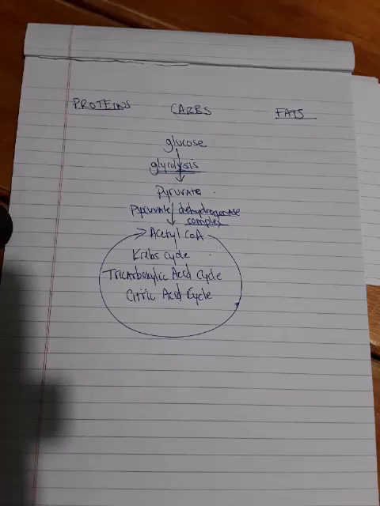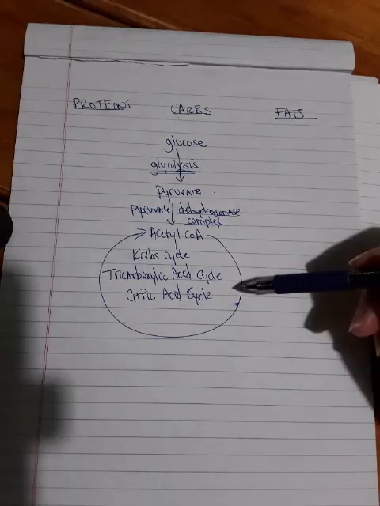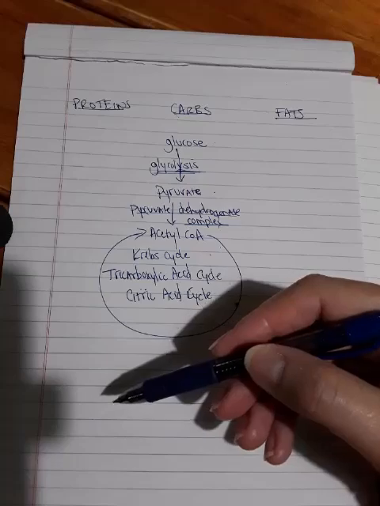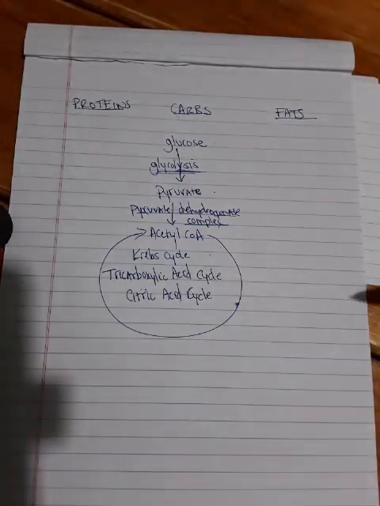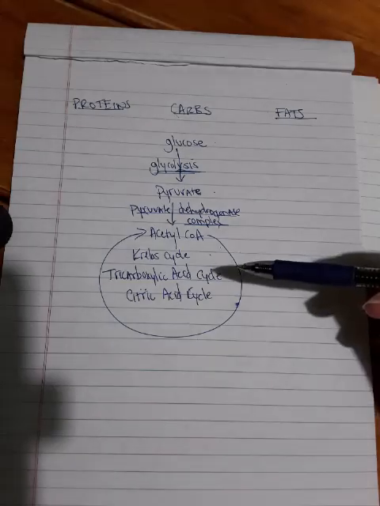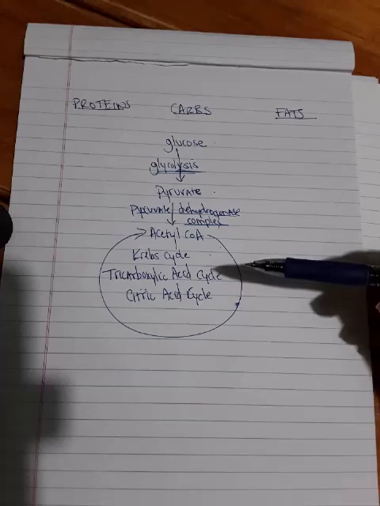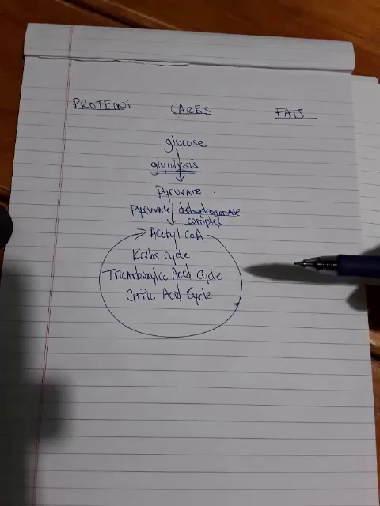But the big aha moment is I might jump in the middle of the Krebs cycle. I might jump out in the middle of the Krebs cycle, get that molecule from somewhere else, go somewhere else with it. So our fats and our proteins also jump into the Krebs cycle. So that's an important thing to remember.